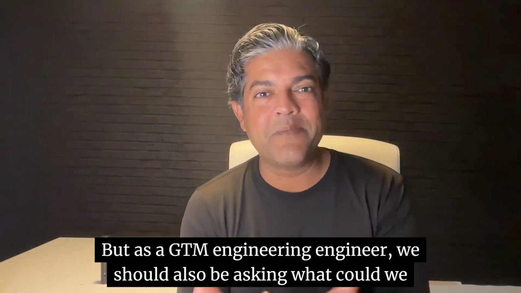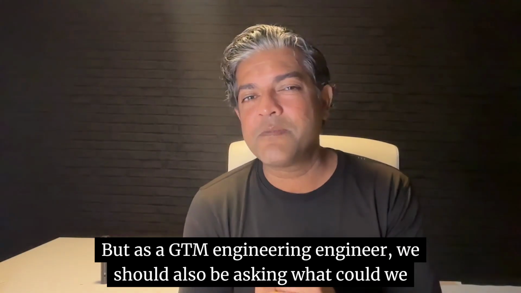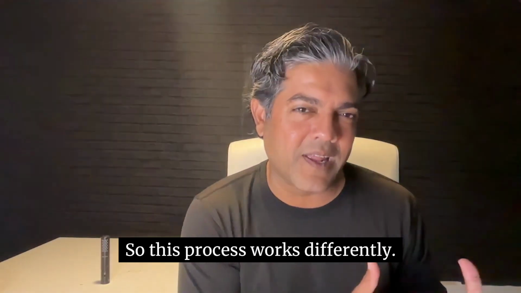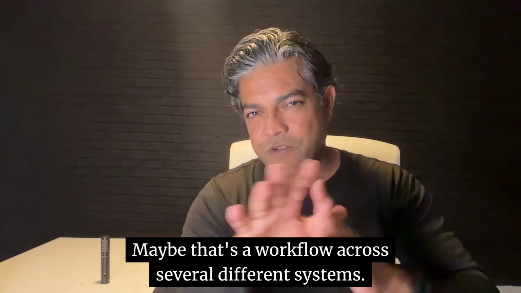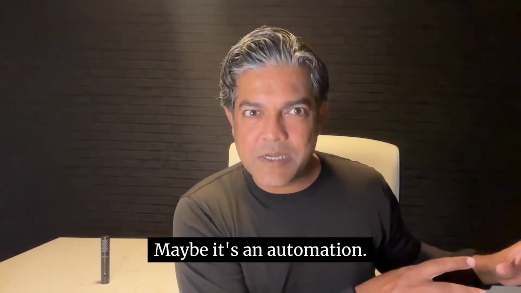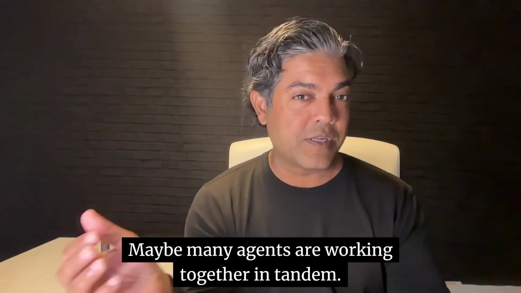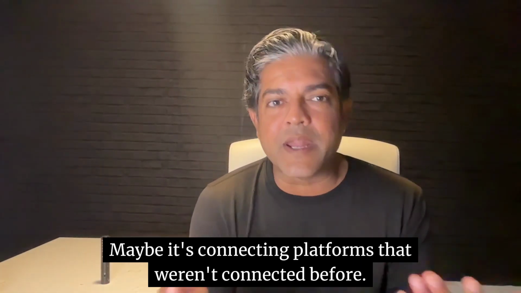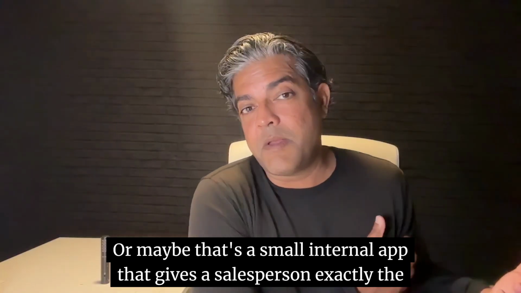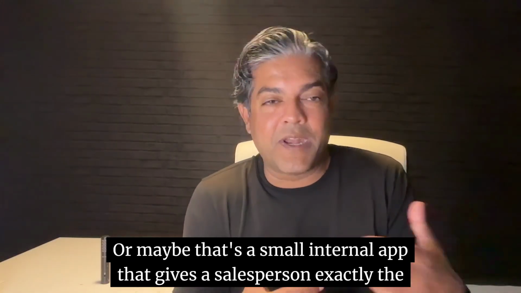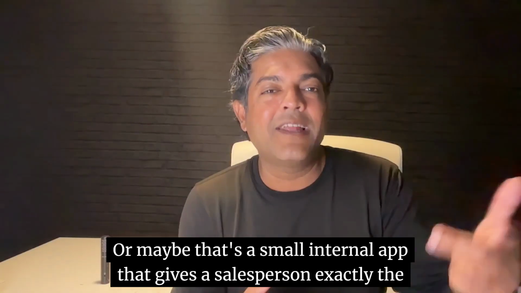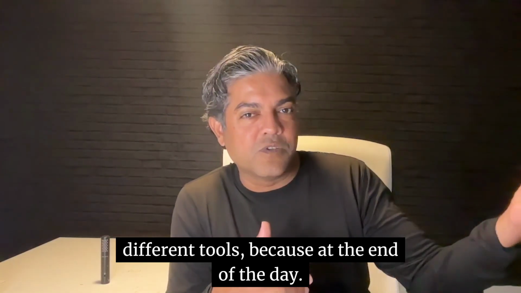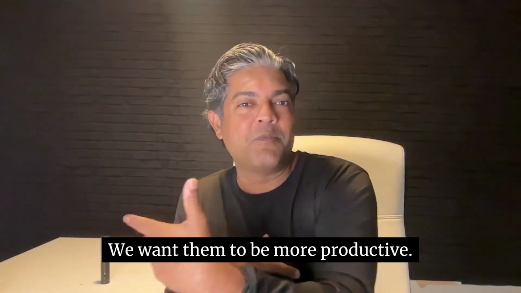But as a GTM engineer, we should also be asking, what could we build so this process works differently? Maybe that's a workflow across several different systems. Maybe it's an automation. Maybe many agents are working together in tandem. Maybe it's connecting platforms that weren't connected before. Or maybe that's a small internal app that gives a salesperson exactly the information they need instead of asking them to hunt through four different tools. Because at the end of the day, we want them to be more productive.